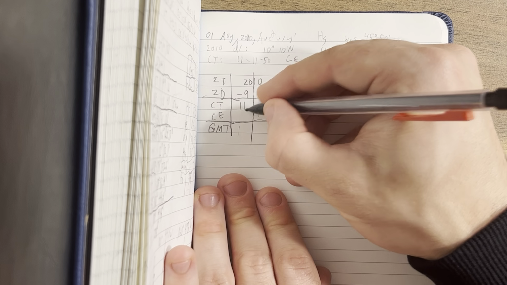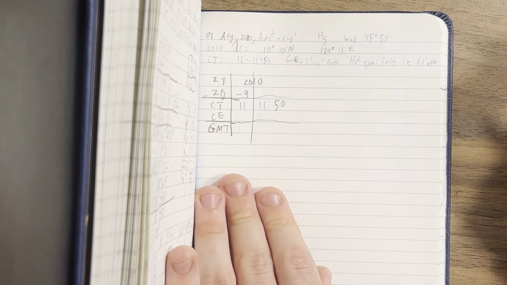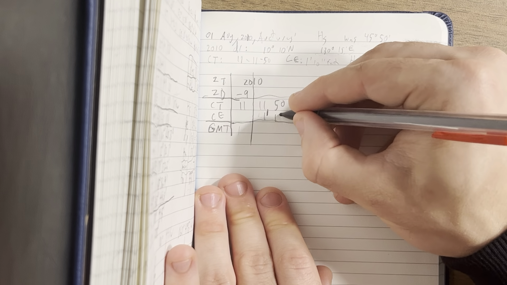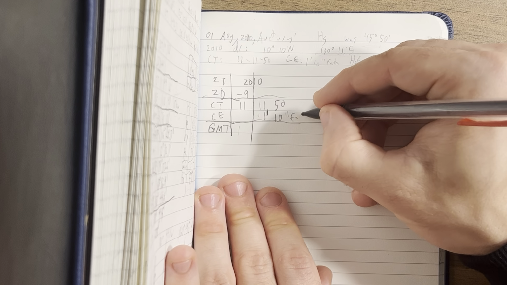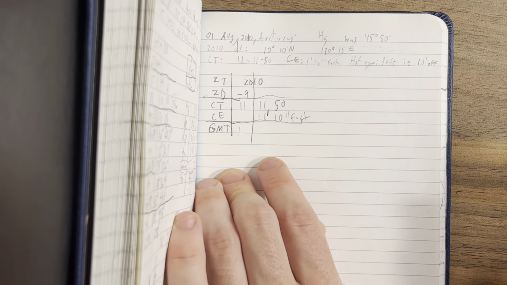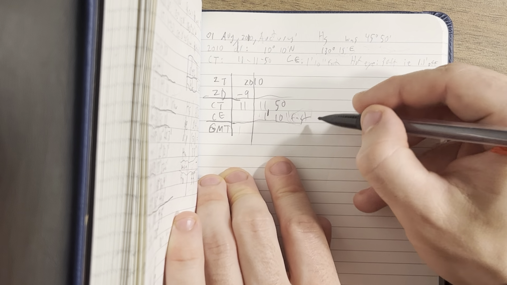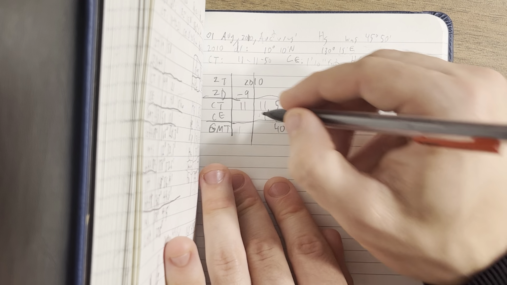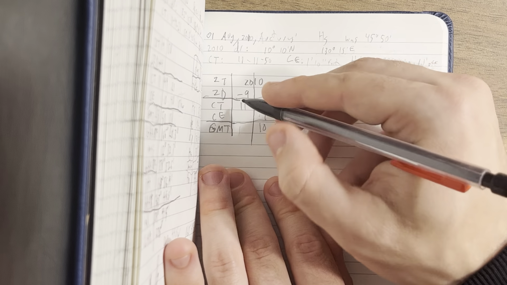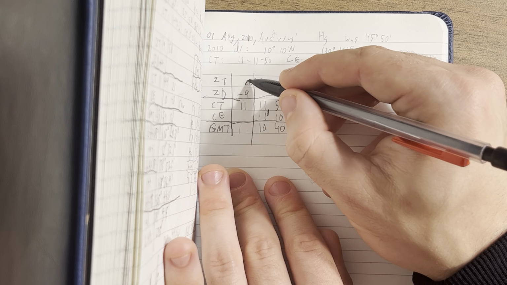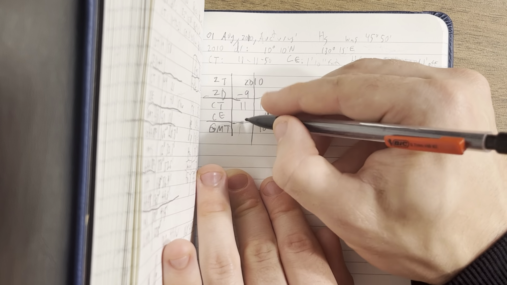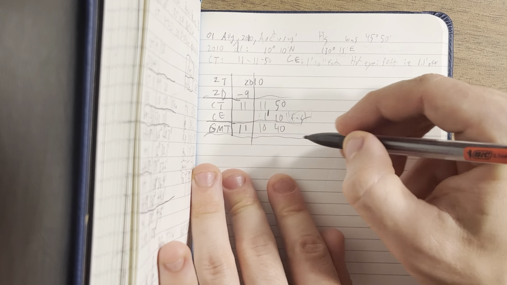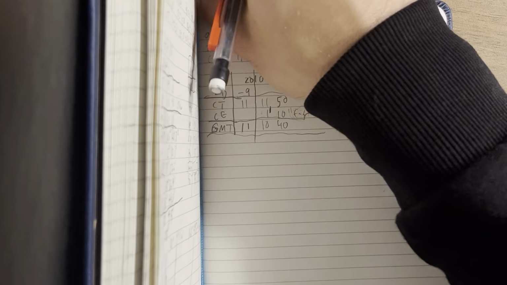Chronometer time is 11:50. Chronometer error is 1 minute 10 seconds fast. So for chronometer error, we subtract, because it's fast. We need to slow it down. 50 minus 10 is 40. 11 minus 1 is 10. And then for the hours, we take the zone time, subtract the zone description, we get 11. So our GMT time for the shot is 11, 10, and 40 seconds.